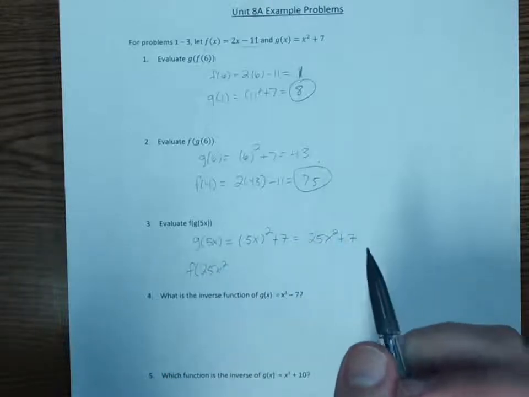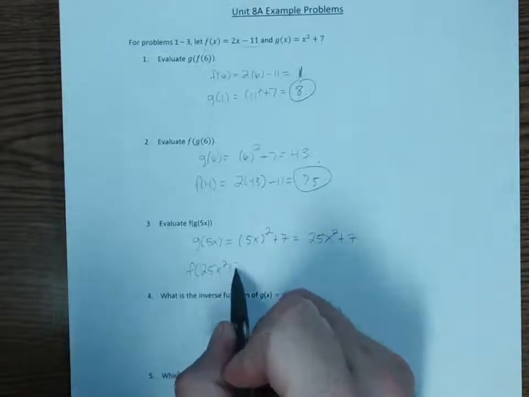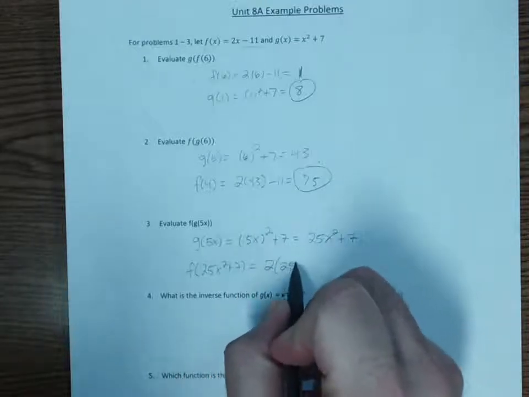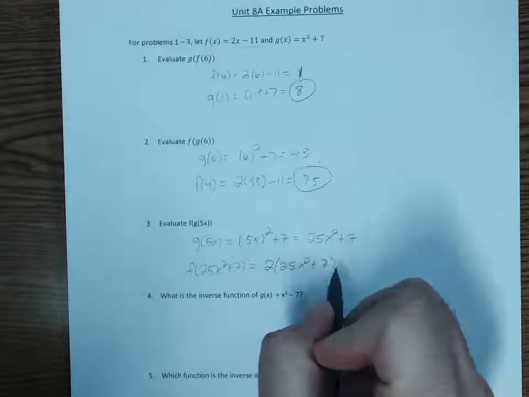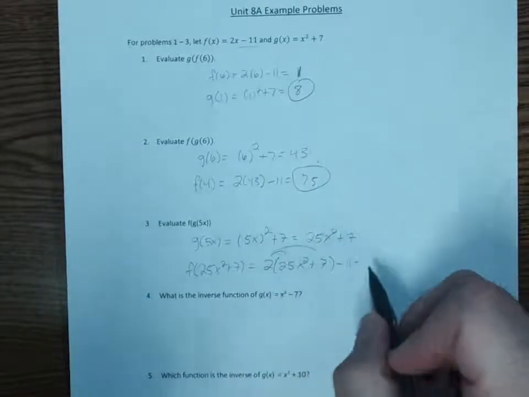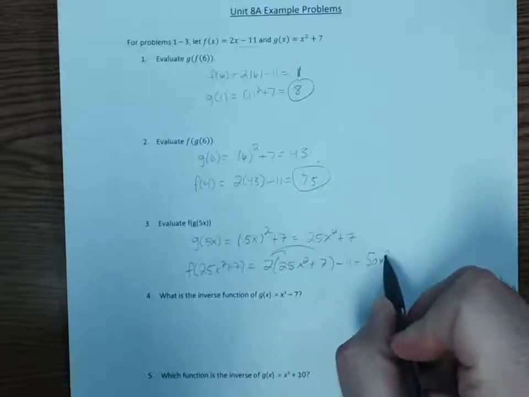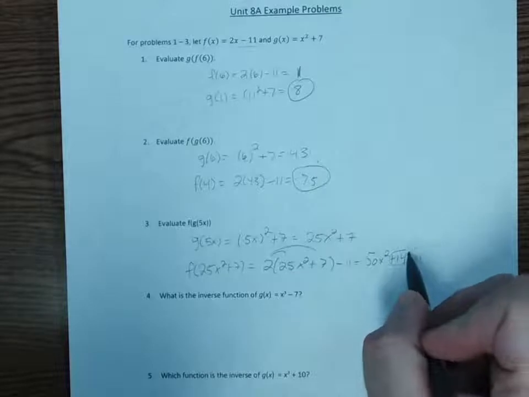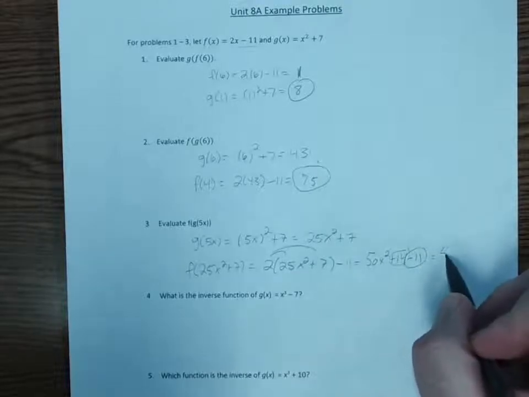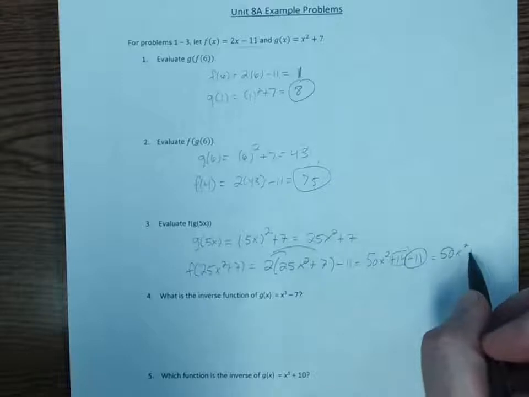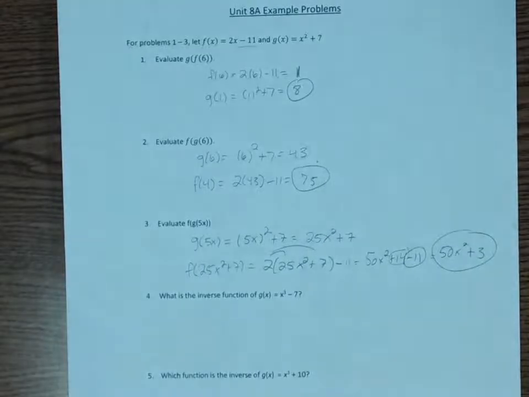So I'm going to find out what f of 25x squared plus 7 is. That's going to be 2 times (25x squared plus 7) minus 11. And I'll distribute this 2. That gives me 50x squared plus 14 minus 11. And look, these are like terms. So while the 50x squared doesn't change, I can put together 14 and negative 11. That gives me 3. That's going to be my answer right there.